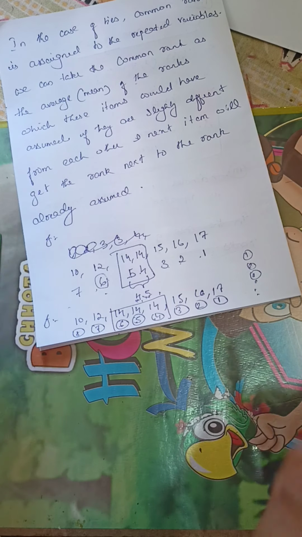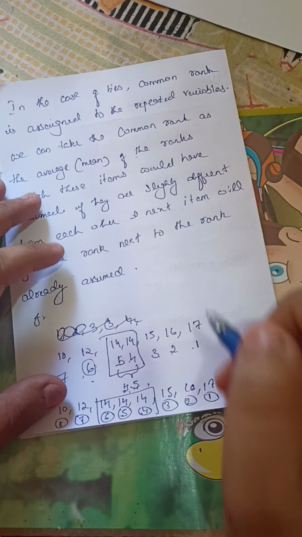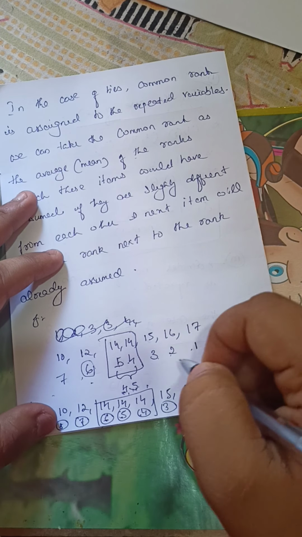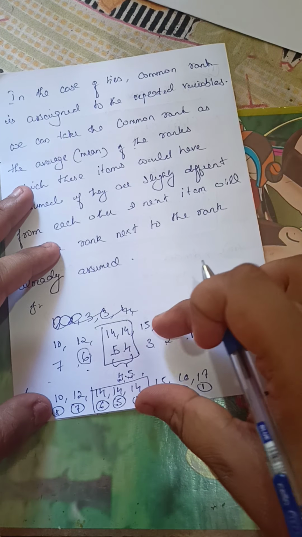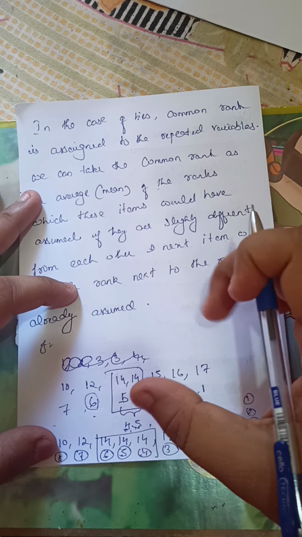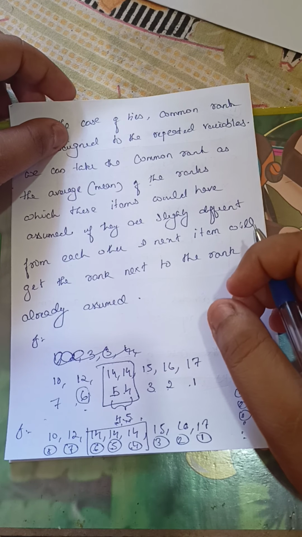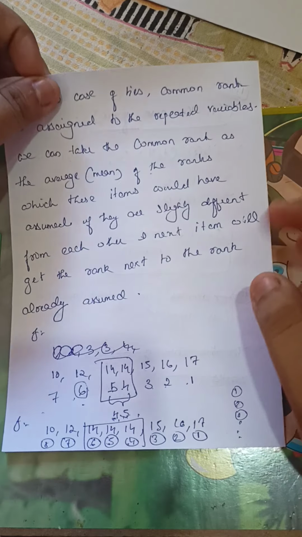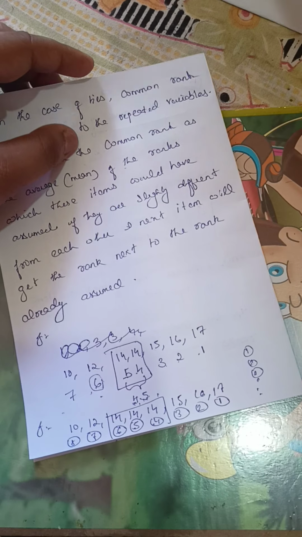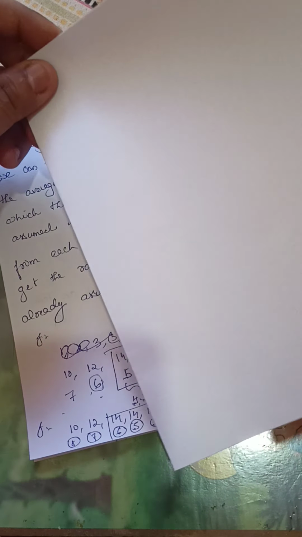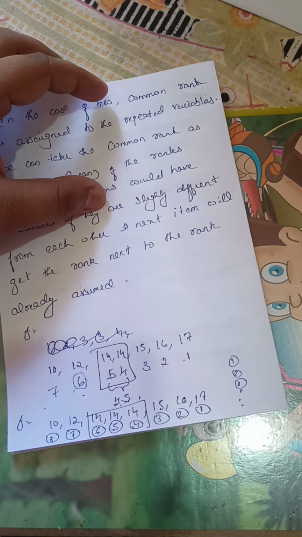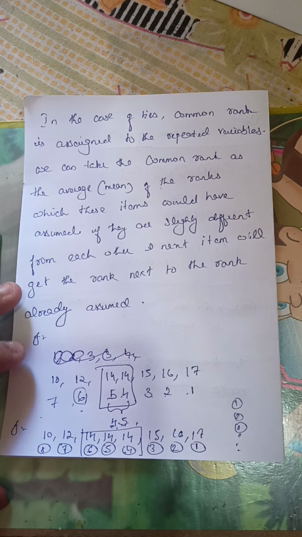This is how we rank bivariate data in the case of a tie. I hope the idea is clear; if you do some numericals, you will understand it more easily. Hence this is the basic idea behind ranking of the variables in case of repeated ranks.